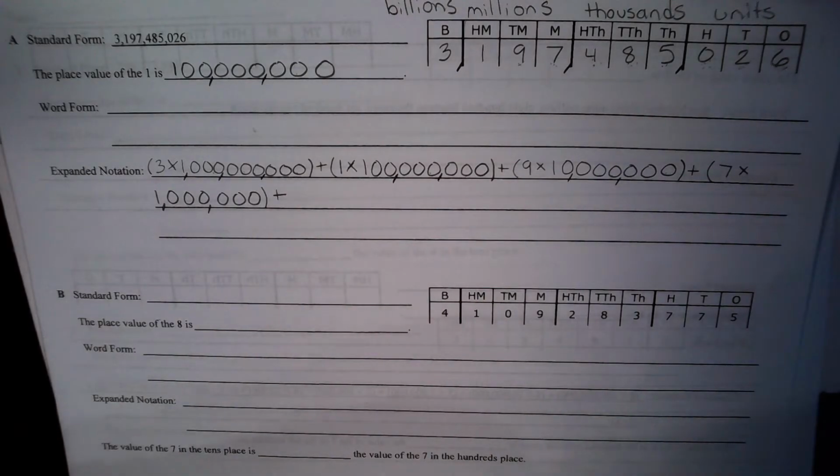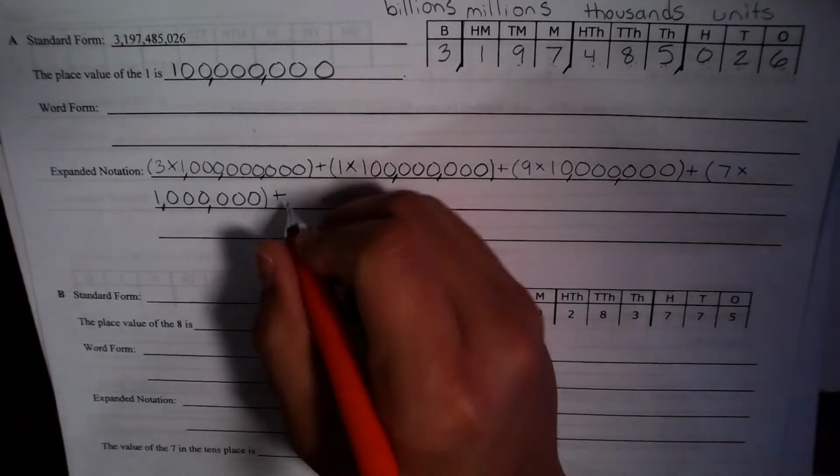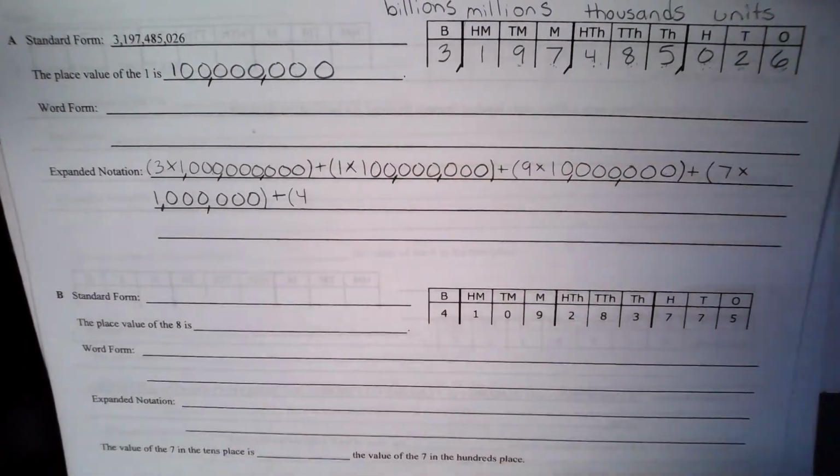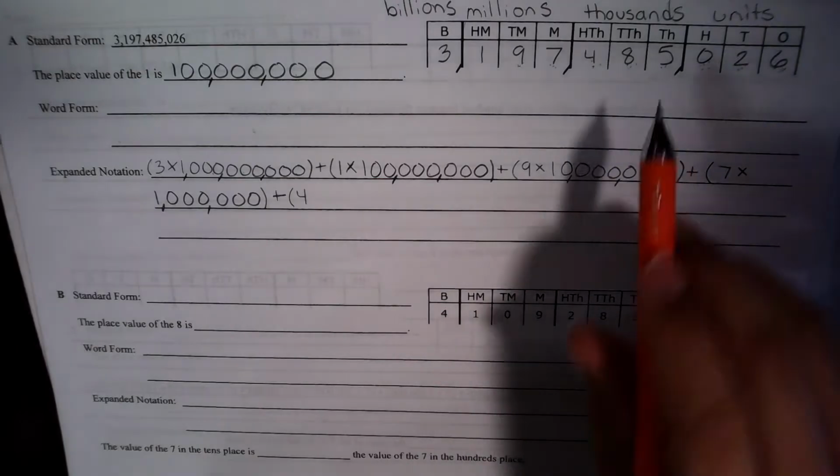What number is next? 3 in the billions, 1 in the 100 million, 9 in the 10 million, 7 in the million. Jaylene, what's next? The 100,000s. And what digit is in the 100,000s? The 4. Awesome. 4 in the 100,000s. We have 4.